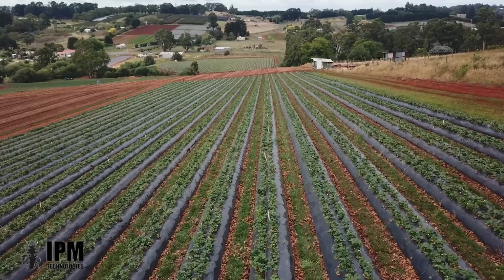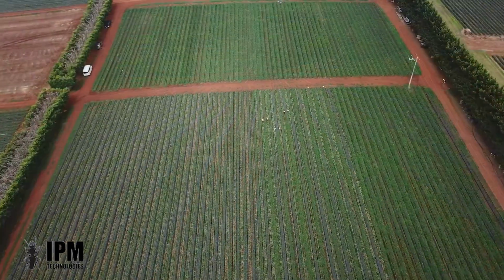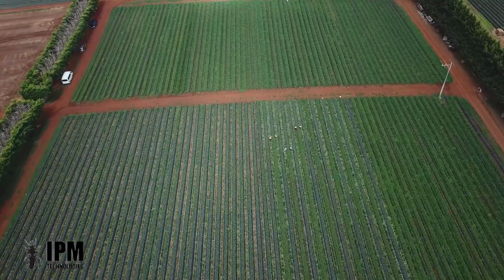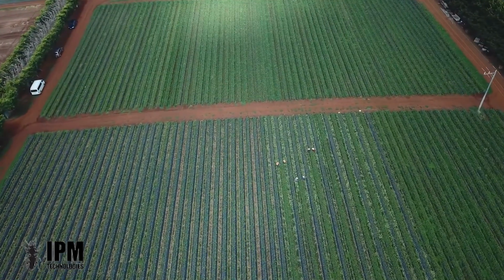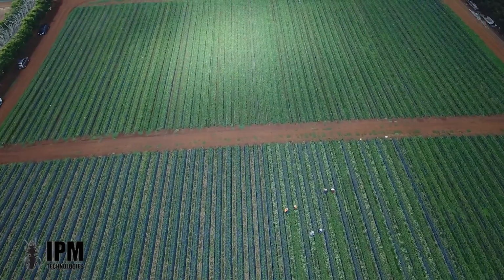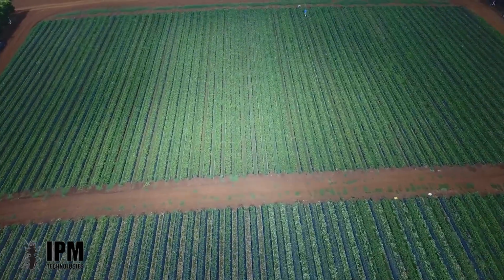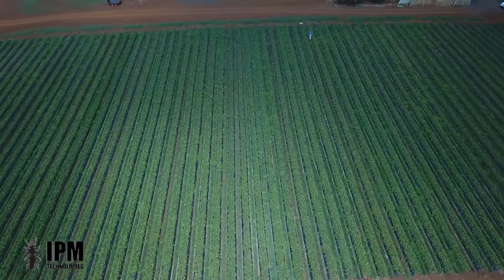We suggest walking through about a quarter of the farm each week, walking in a zigzag fashion down rows or tunnels and checking the crops at intervals. Checking a quarter of the farm each week means that over one month the entire farm has been scouted.